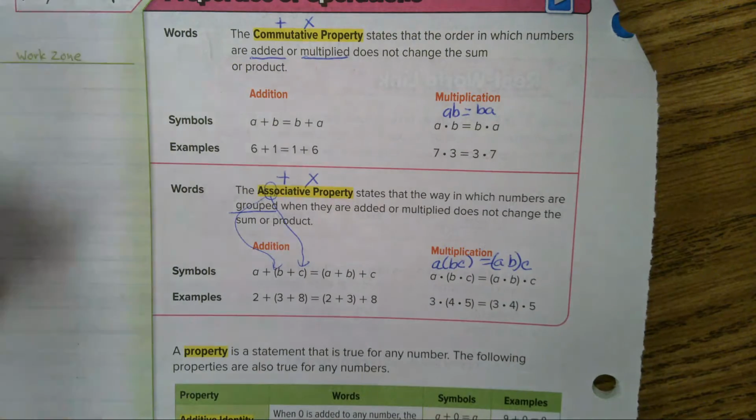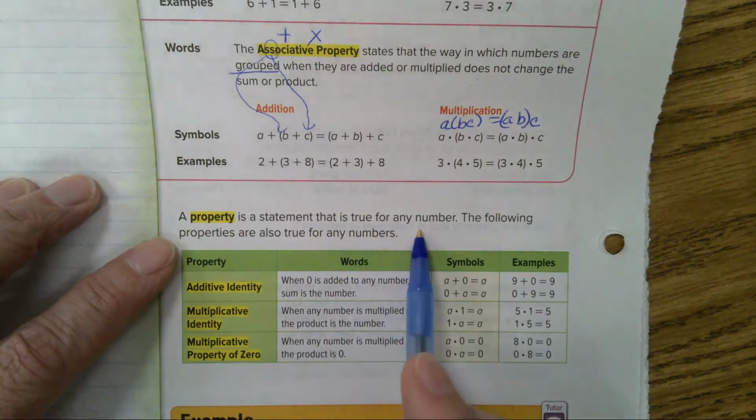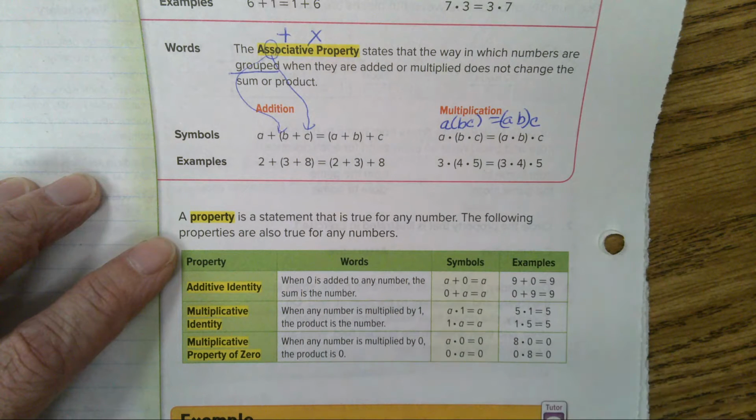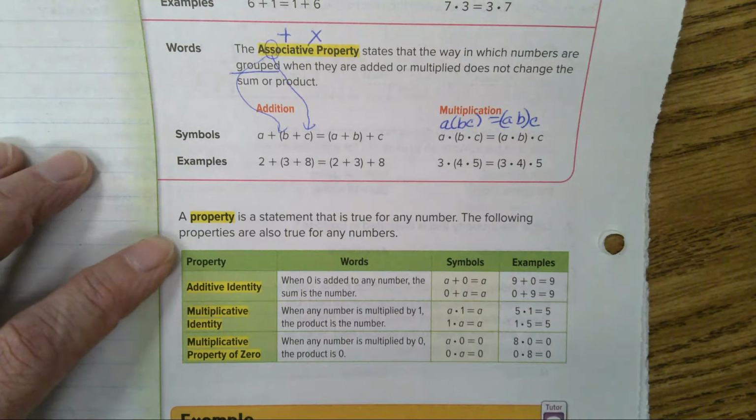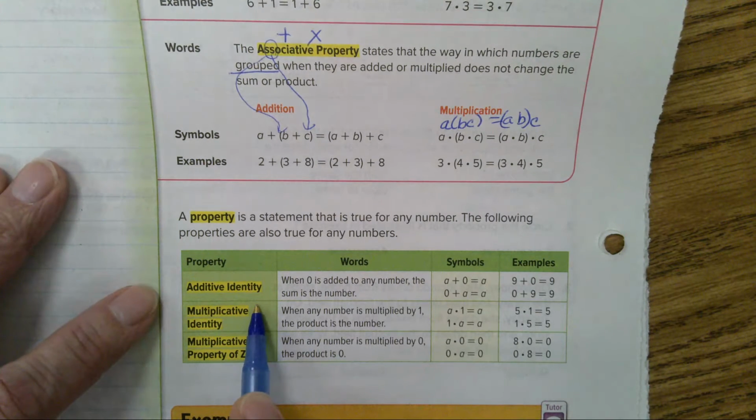A property is a statement that is true for any number. The following properties are also true for any numbers. The additive identity property says that when you add something to this number, it keeps its identity.